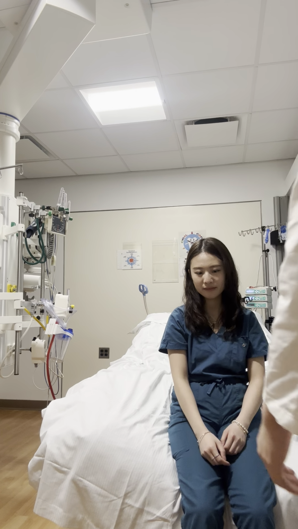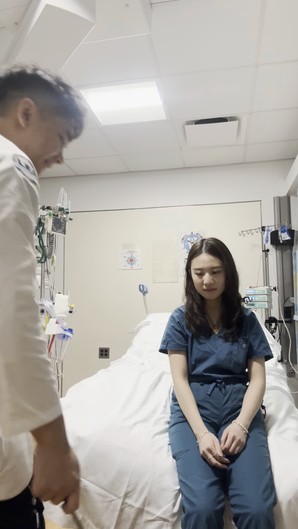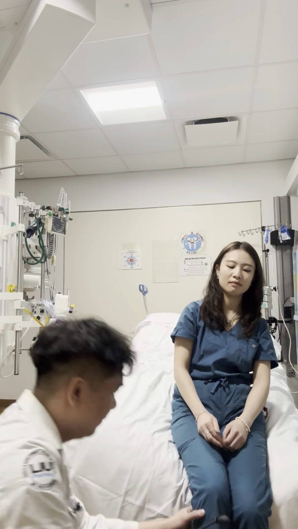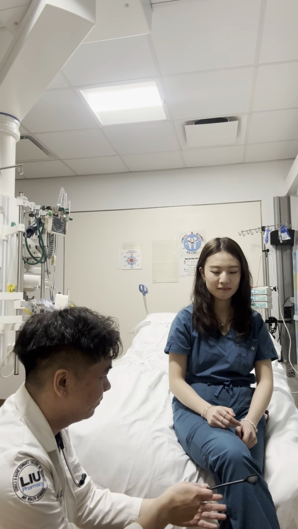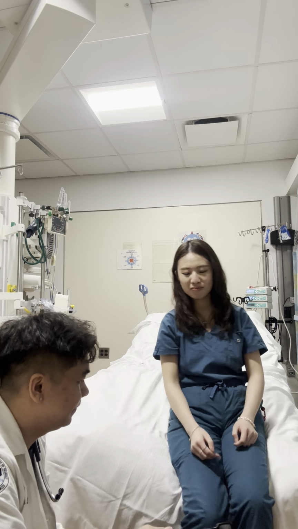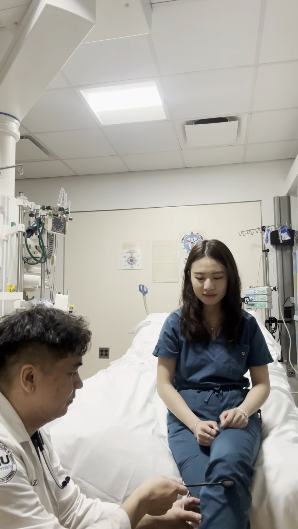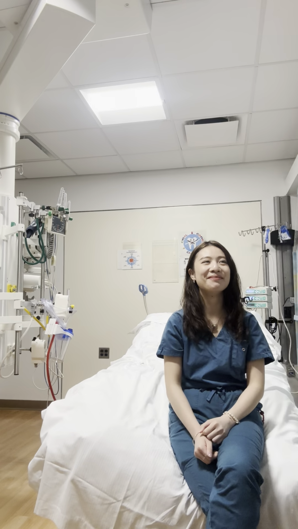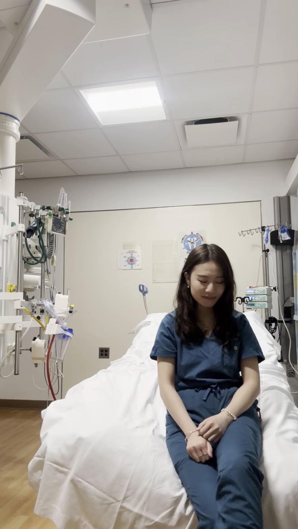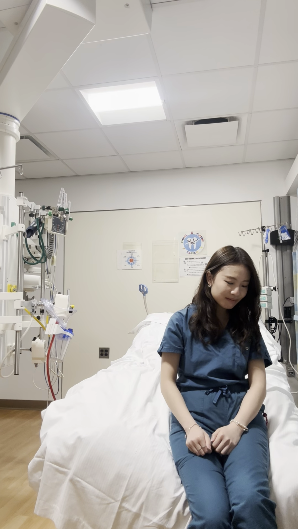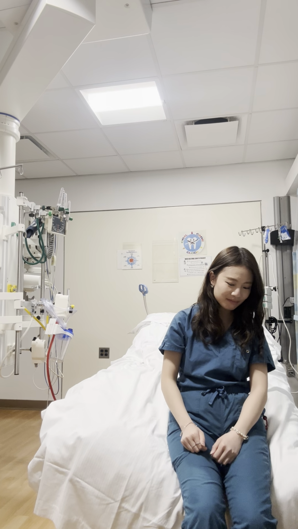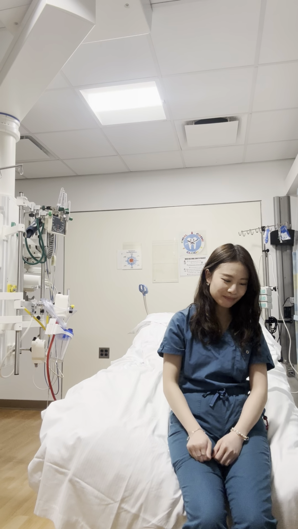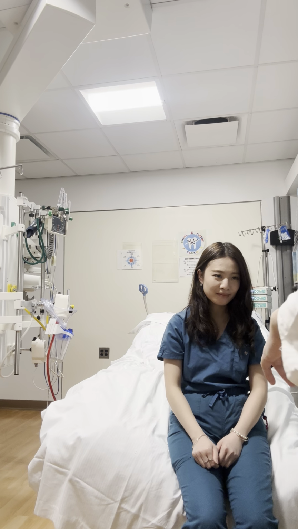Okay, so now I'm gonna do the quadriceps, the patellar. It's gonna be under the kneecap. Okay, now the other one. Okay, that's 2 plus. Now we're gonna do the Achilles, which is gonna be behind the ankle. And the other one. So they're both 2 plus.